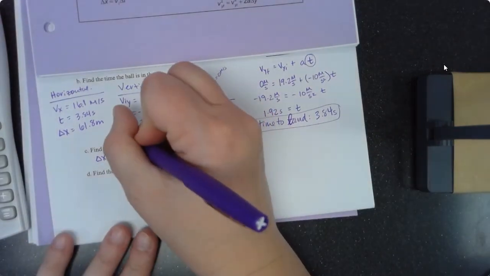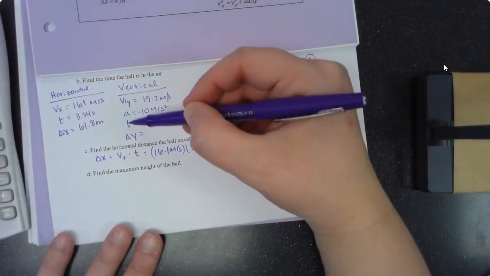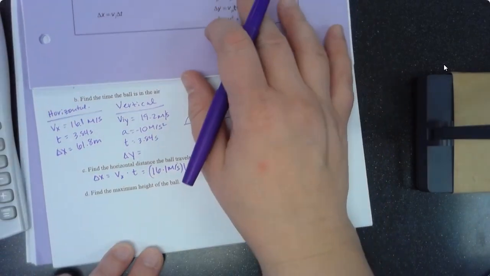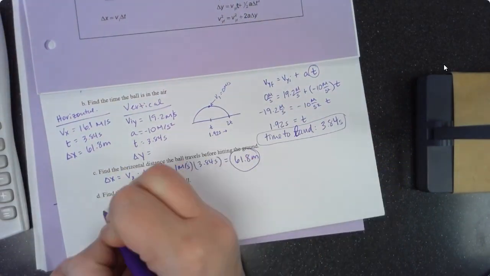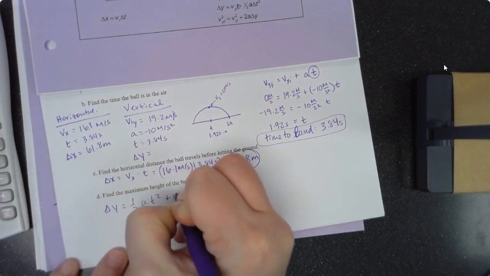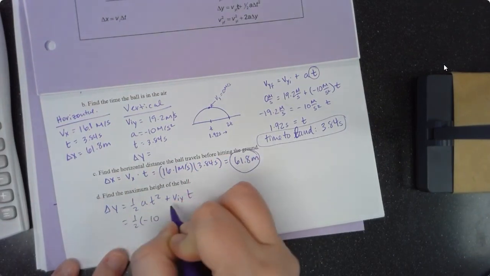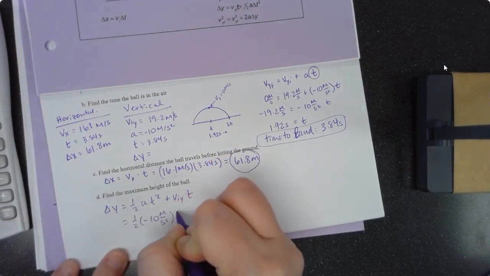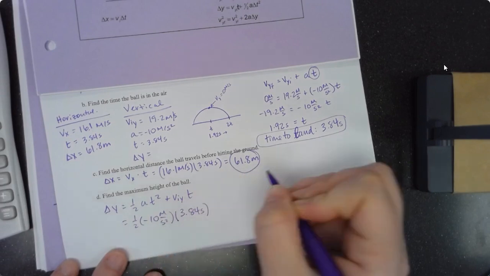And the last thing is find the maximum height of the ball. So we're going to be looking for our delta y up here. With our initial velocity, acceleration, and time, we can use our parabolic equation from our cover page. So it's going to be 1/2 times minus 10 meters per second squared times our time squared, which is 3.84 seconds.